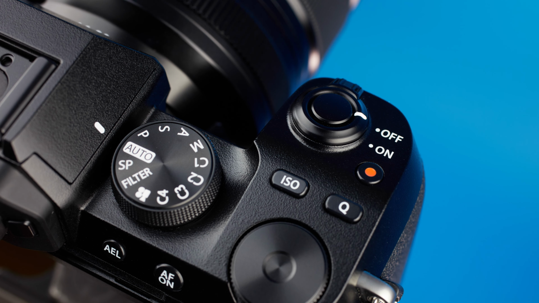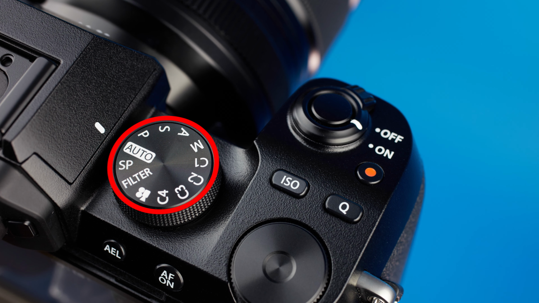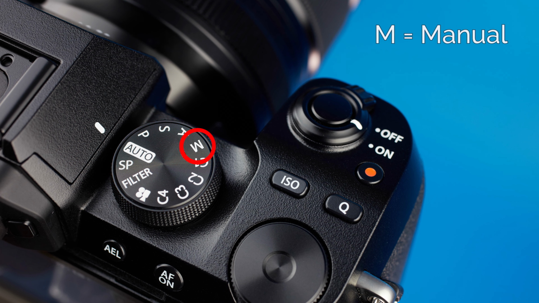Switch the camera on and locate the mode dial on the top right of the camera. Turn the mode dial so that M, for manual, lines up with the white marker.